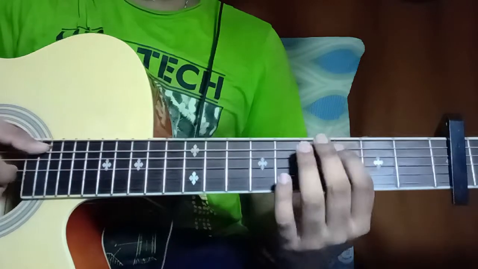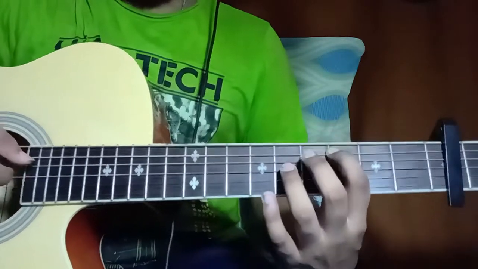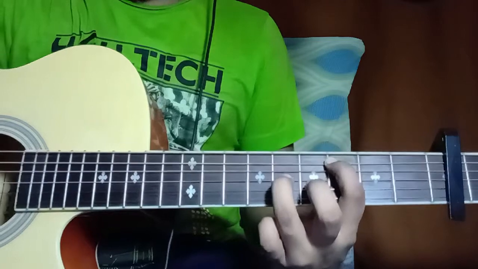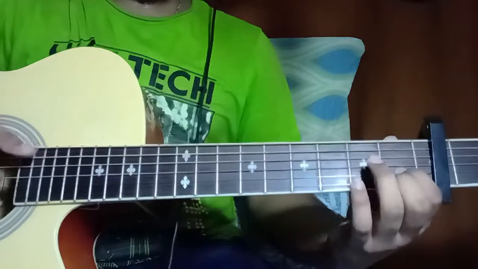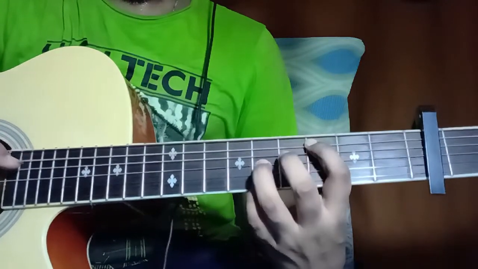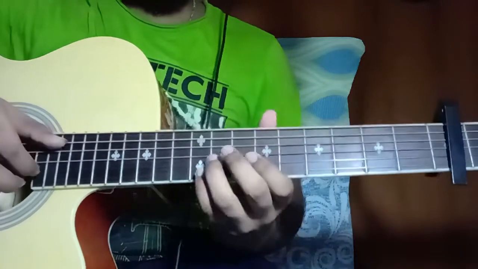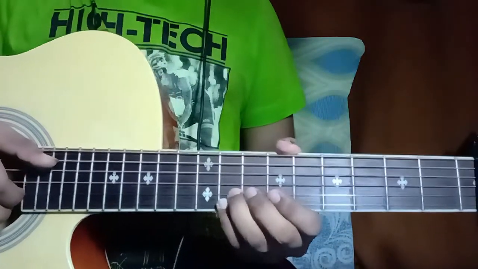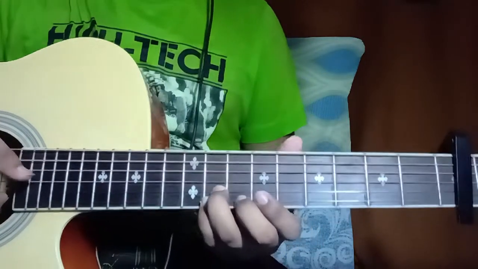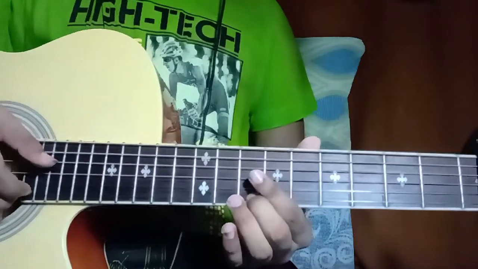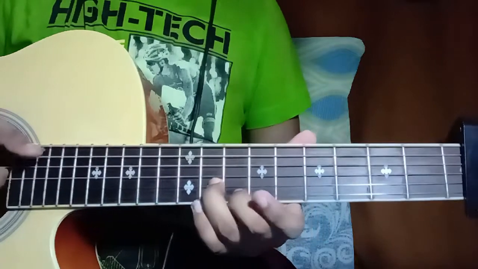This is exactly the same, you have already learned this. Again I am telling, the third fret of the fifth string, the fifth fret of the third string and the fifth fret of the first string. Then 8 and 8 of the first string and the second string, 7th fret of the first string, 5th fret of the first string.